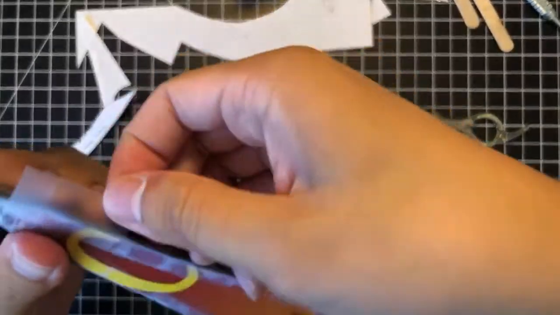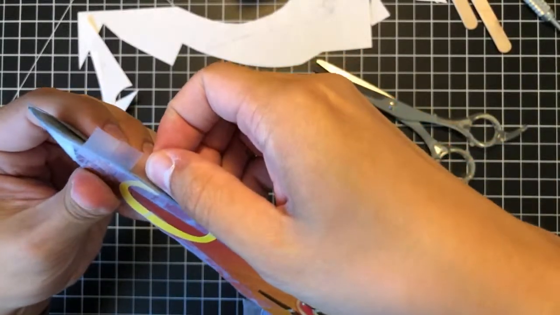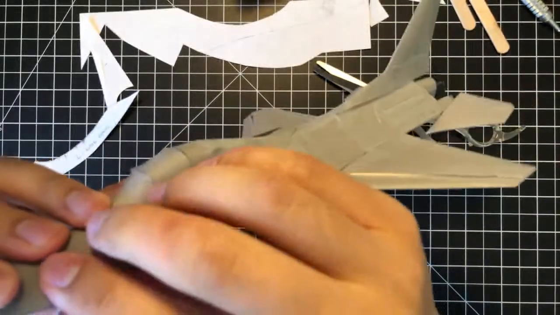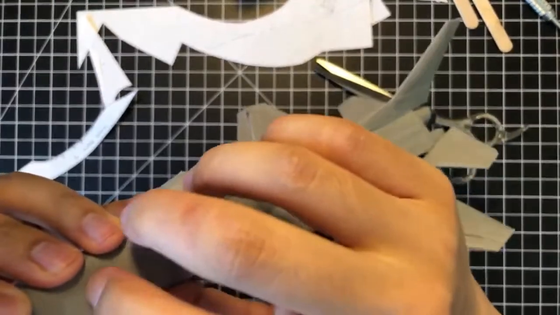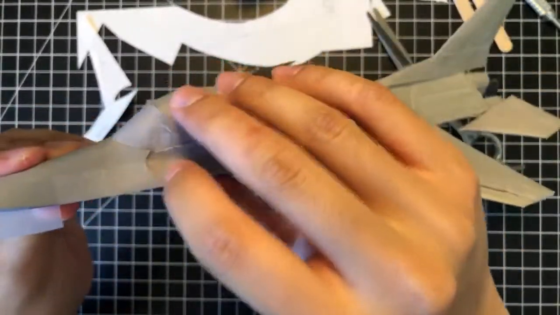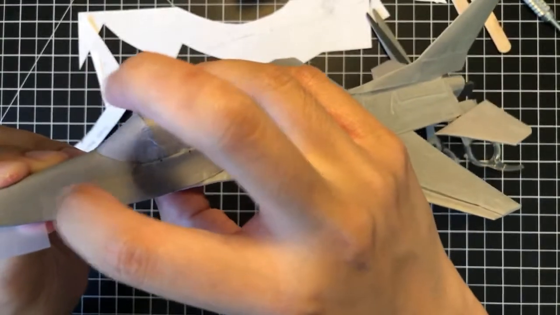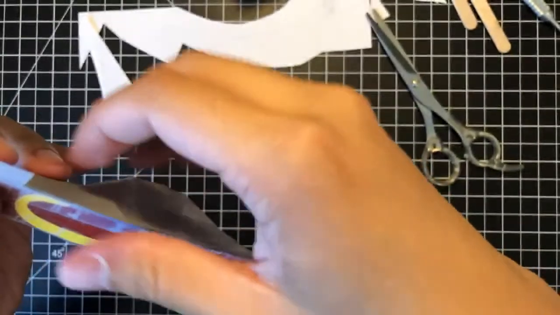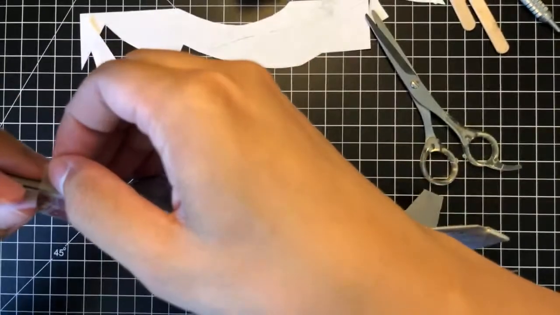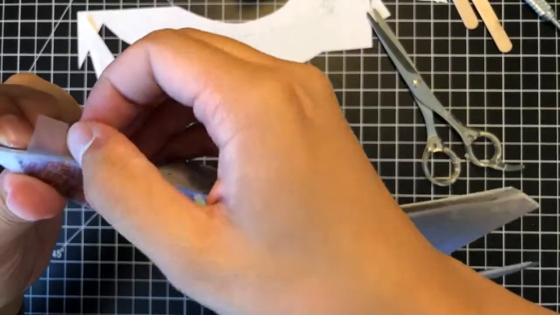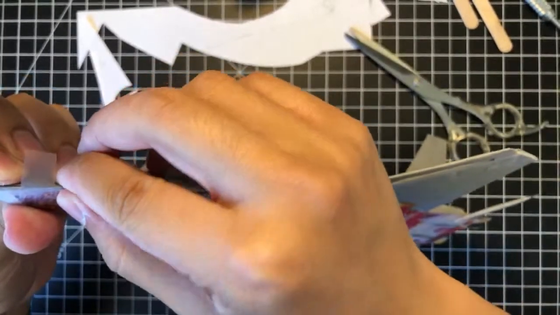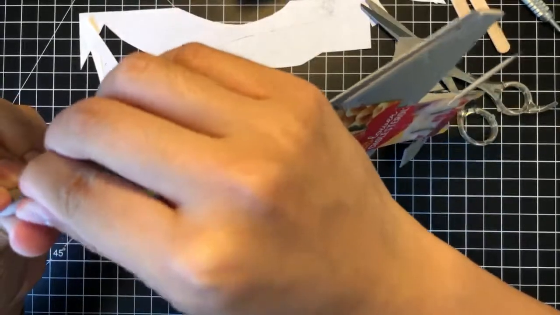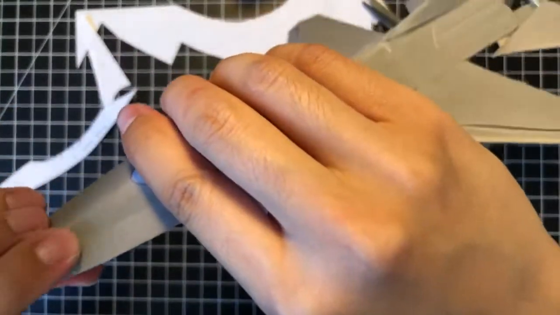And then, just this out. Like that. And it looks good.